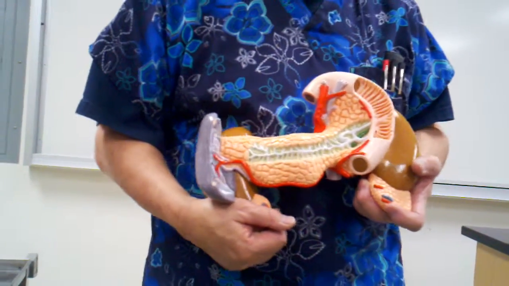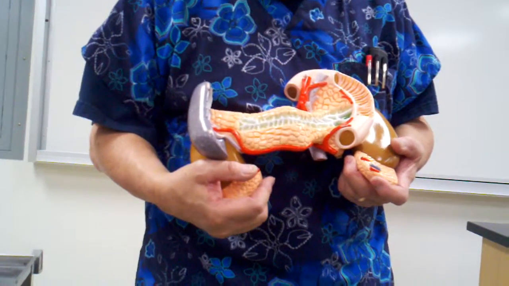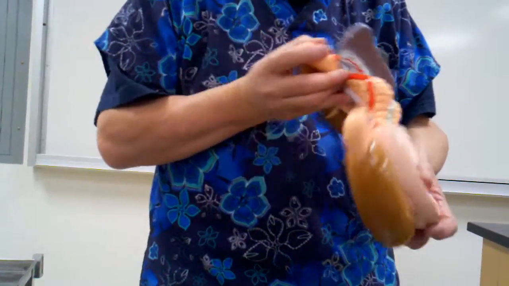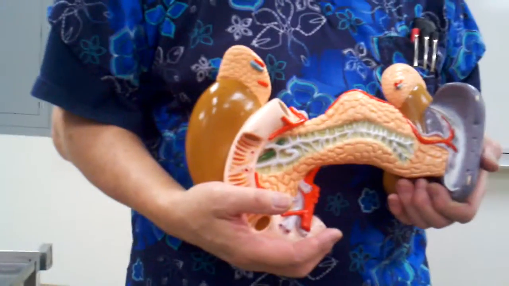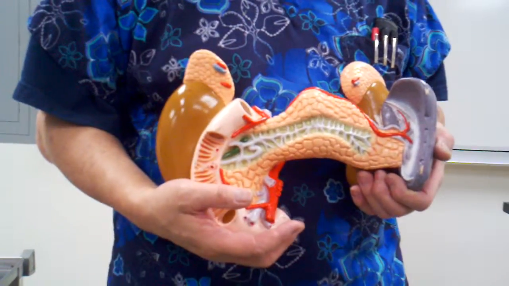Now, is the pancreas upside down because it's different? You were holding it the other way last week. Adrenal glands are on top. Okay. I was just curious how it sits. You held it different last time.